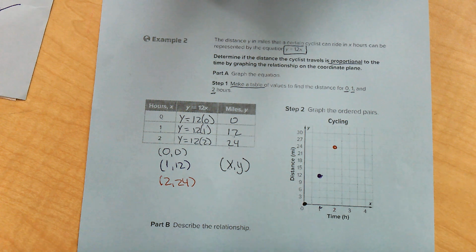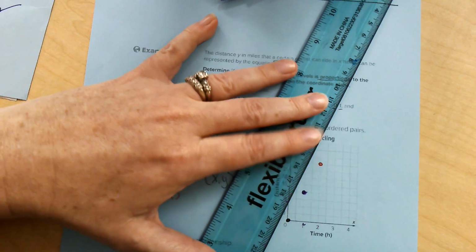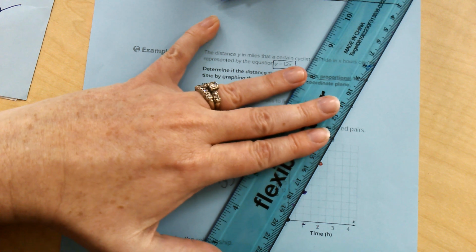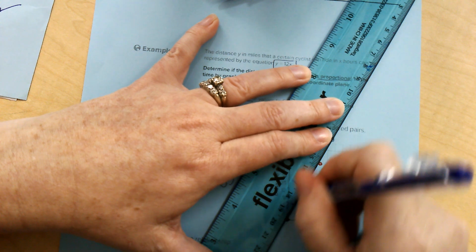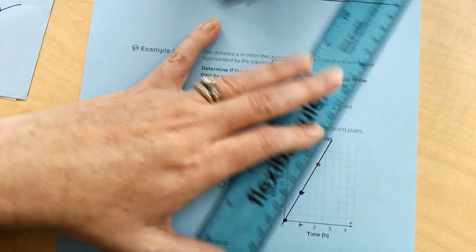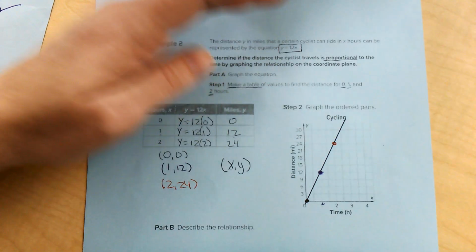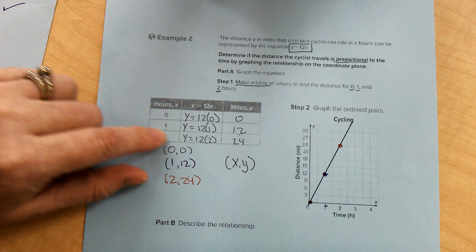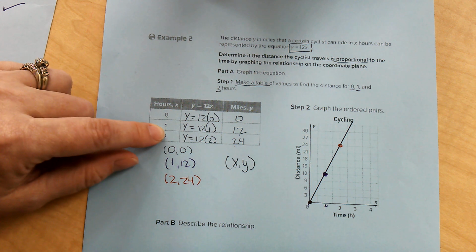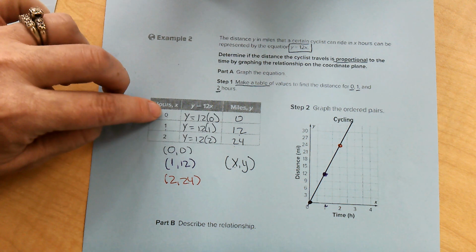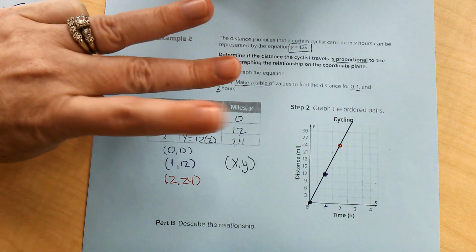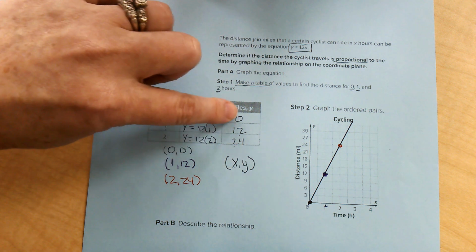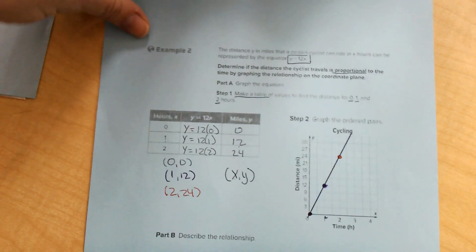Now we are going to get a straight edge or a ruler. You can also do this with a sheet of paper. And we are going to draw a straight line through all 3 dots. We have a straight line through all 3 dots. So we made a table. We chose our inputs, or our x's, of 0, 1, 2. Always choose 0, 1, 2. And then we did our equation 3 times with the 3 different inputs to find our outputs of y.